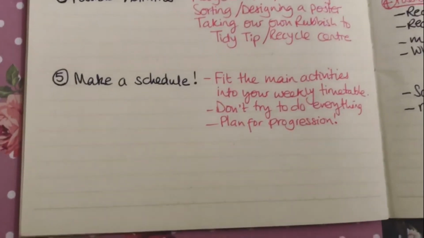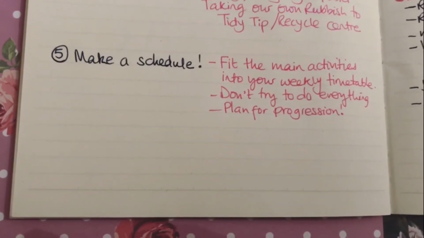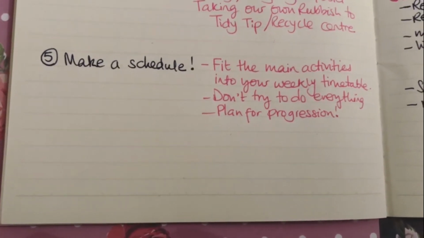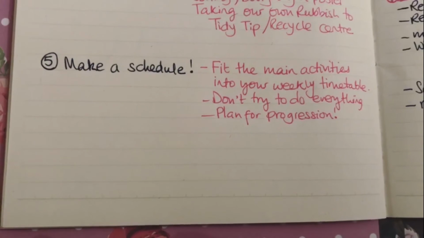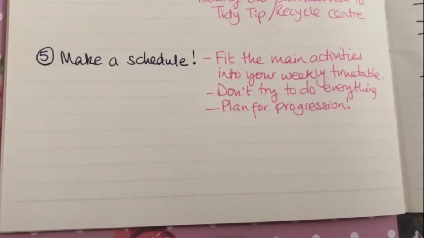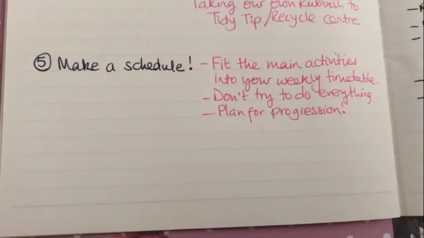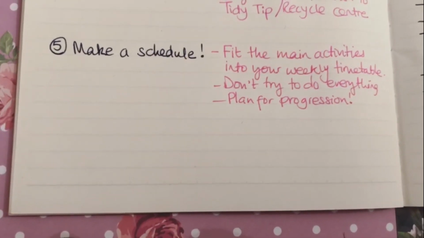And step 5 is make your schedule. So I'd say it's a weekly plan. So like I said, this is a 2-week plan for me. So I'd have week 1 and week 2. Think about the main activities that you want to do, and see what works best for yourself and your children. Don't try and do everything you find. Yeah, it might be a really good idea, and you can make a note of it, and it may be something you can follow on at another point.